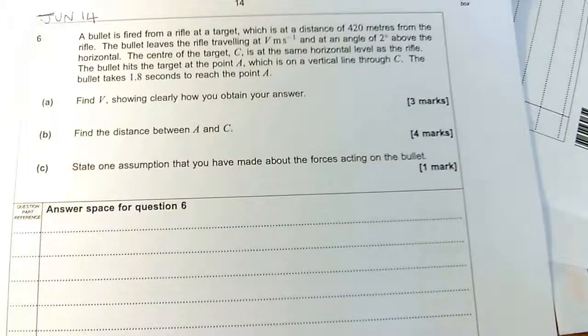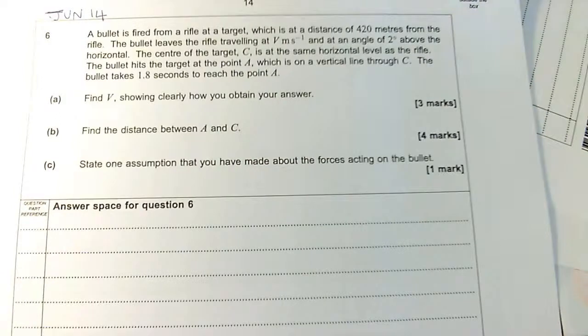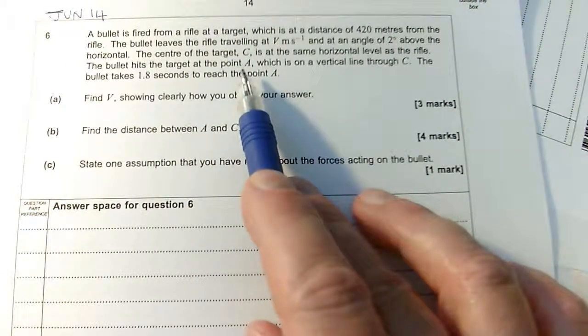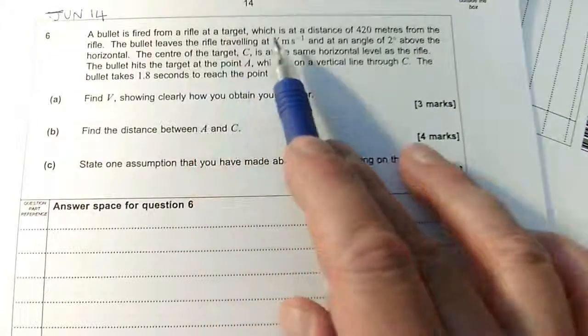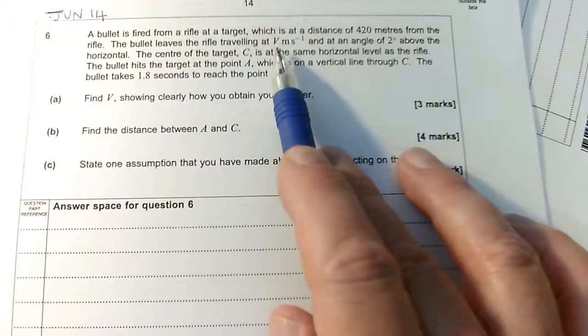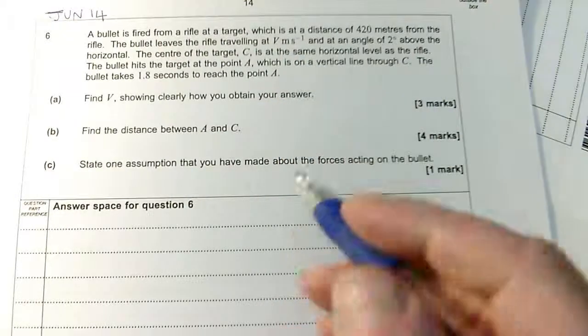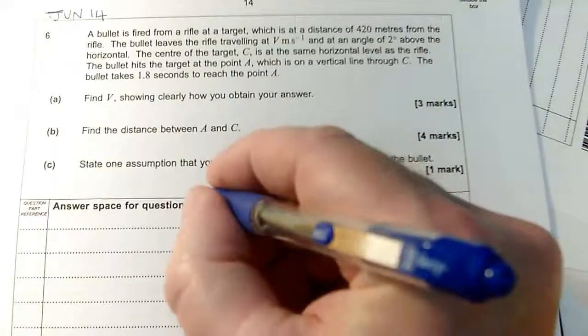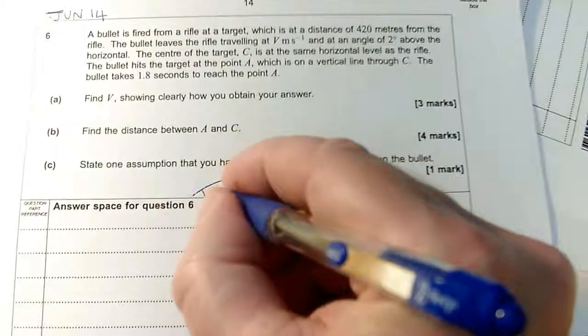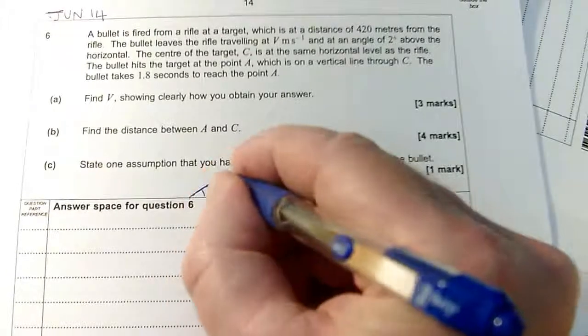Okay, here we've got a projectile question from June 14. They don't draw a diagram for me, so I'm going to do that. We've got a rifle bullet travelling a distance of 420 meters. It leaves the rifle with some speed we don't know, but we do know the angle. Now 2 degrees isn't a very big angle, but to get a decent diagram we're going to exaggerate. So this angle is 2 degrees, and that's a speed of v.